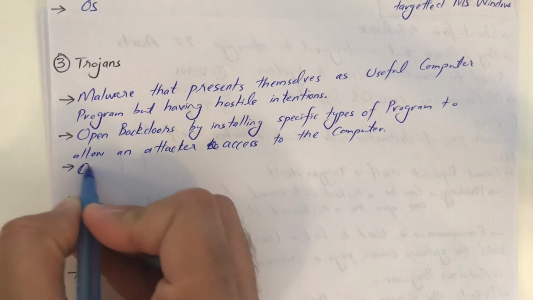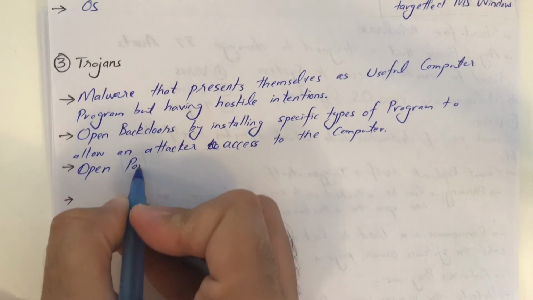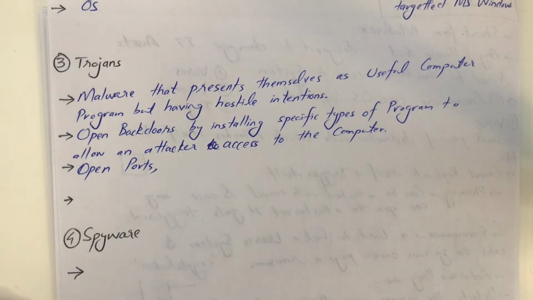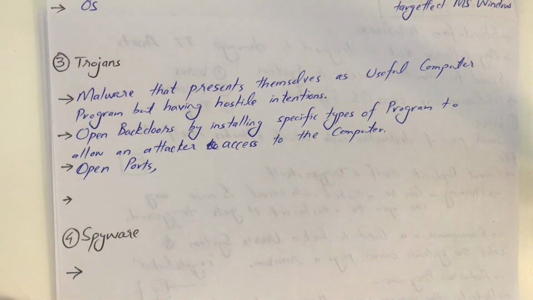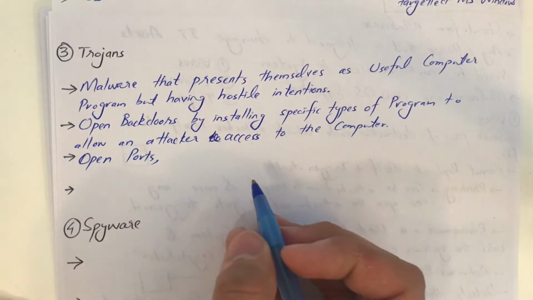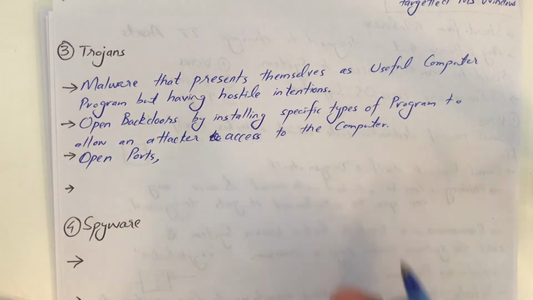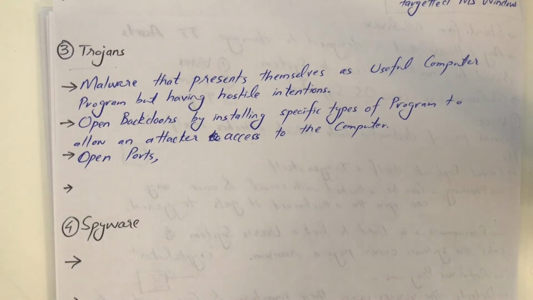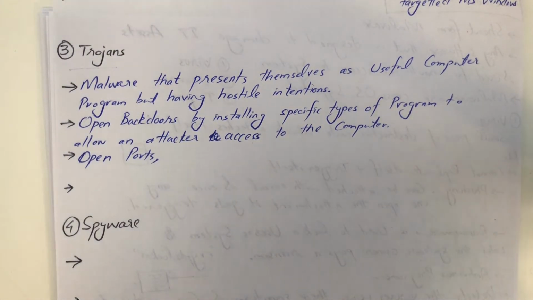So it can open ports in your computer. Whenever attackers scan a computer using an Nmap scan, they find the open ports, and then they can get into that computer by using those open ports. Another very important thing to know about Trojans is that they can arrive in your computer by visiting a malicious website. For example, if you just visit a malicious website, it can actually arrive in your computer.